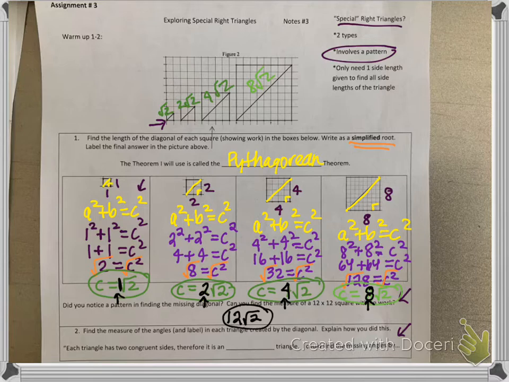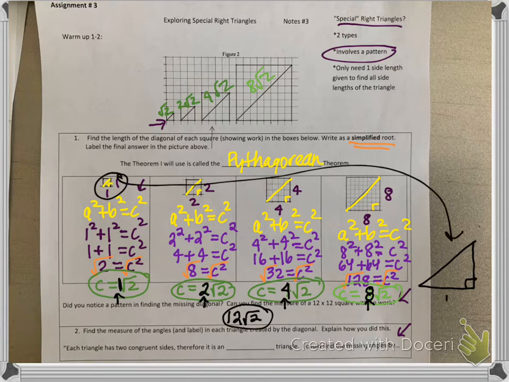So the second part here is to find the missing angles of the triangles created. I'm just going to draw one of the triangles. I'll pull out this picture here. So this was 1, 1, and then root 2. If I had to classify it, since it has 2 congruent sides, and I'm going to add tick marks here because they're the same, this would be an isosceles triangle.